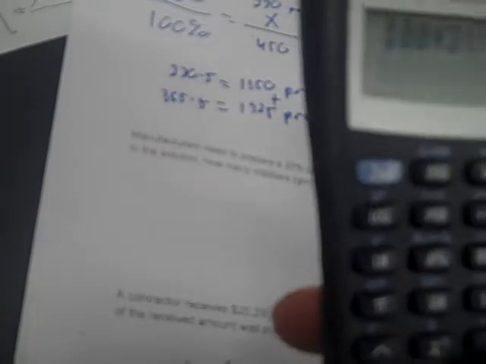$20,230 minus 16,500 is 3,730. That's your profit. Now find what percent that is. 100 times 3730 divided by 20,230. 18%.